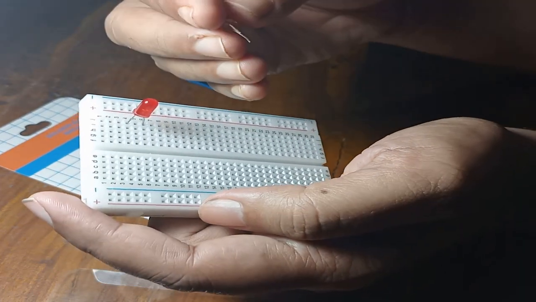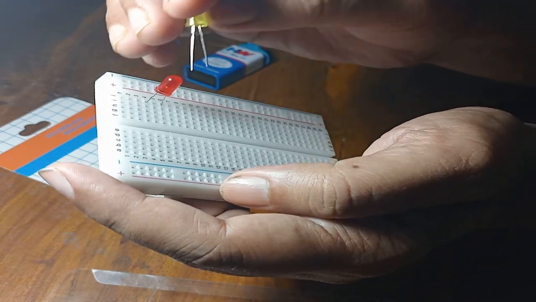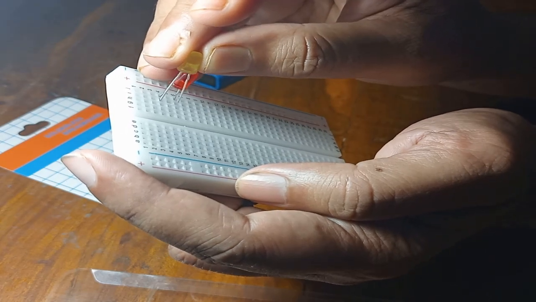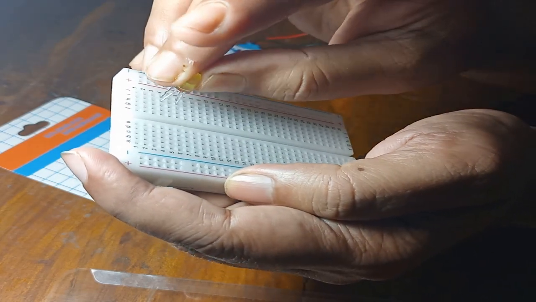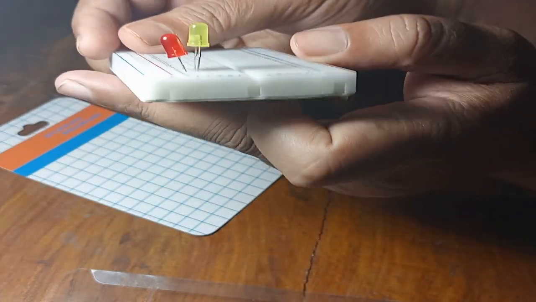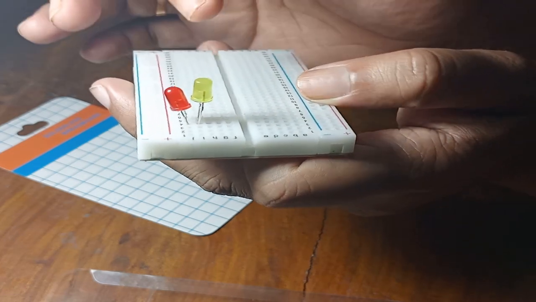Now the same thing I need to do with the other LED: on the side where the longer wire, the anode, is, I need to put the anode of the other LED. Let me do it in the same way. Now see, this is a parallel connection, correct? Because these are connected in parallel. We can even put more LEDs.